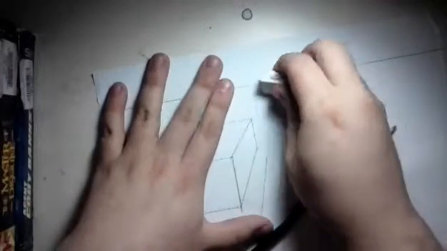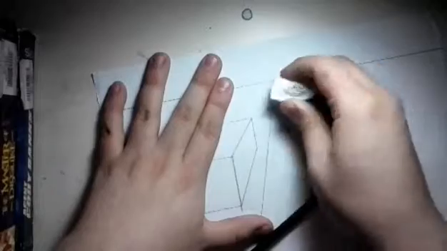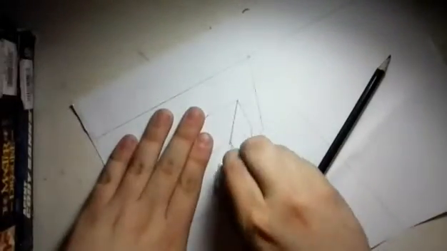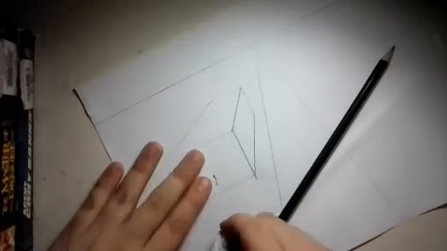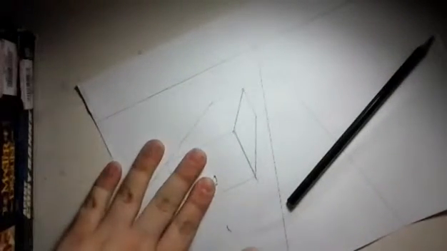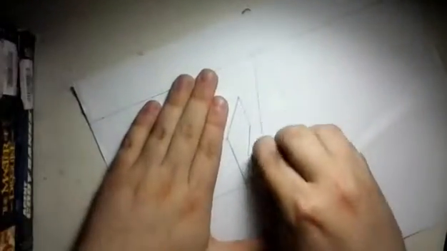Now, you want to erase these lines so it looks nicer. You erase them, it looks a lot cleaner, and there you go. Obviously, you want to erase them here. You can redraw that. There's no mistakes in art. Only the fun renovations of reality.